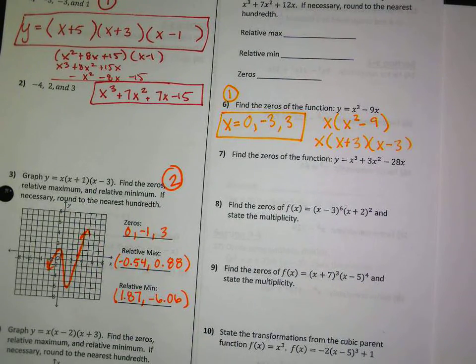You didn't do number 5. It's just like number 3. You just graph it.